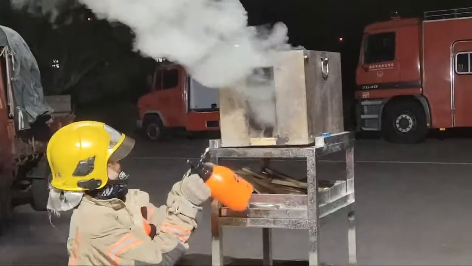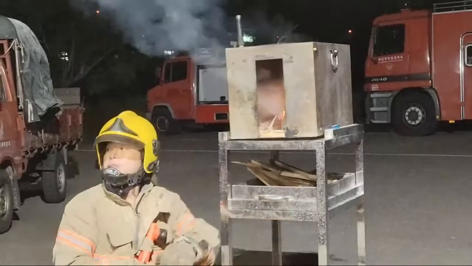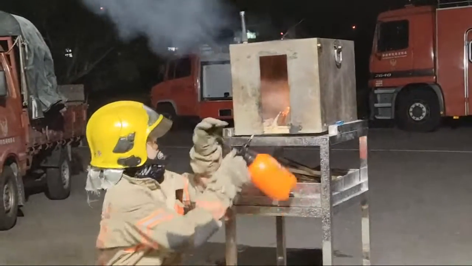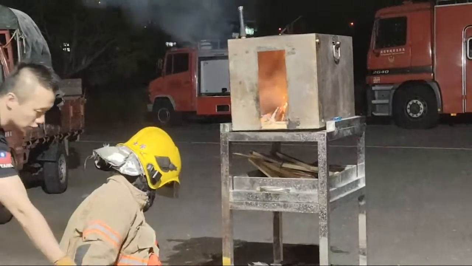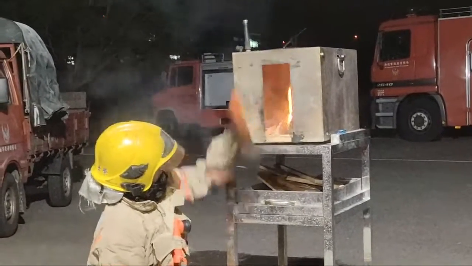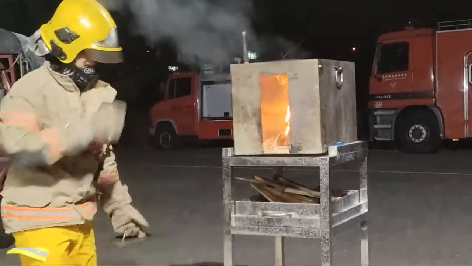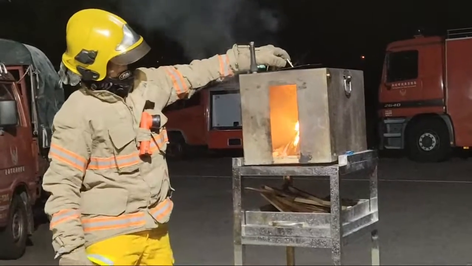So what we'll do is what we call penciling the ceiling, right? Have you guys heard of penciling the ceiling? You put a little bit of water towards the ceiling. You are not going directly towards the fire. Why is that? If you put the water directly towards the fire, what is going to happen?